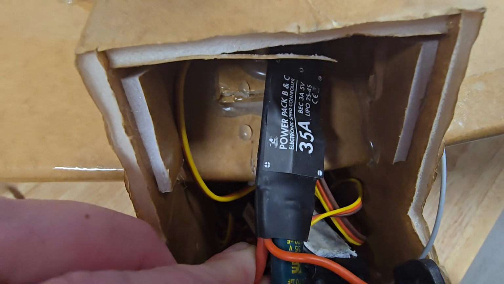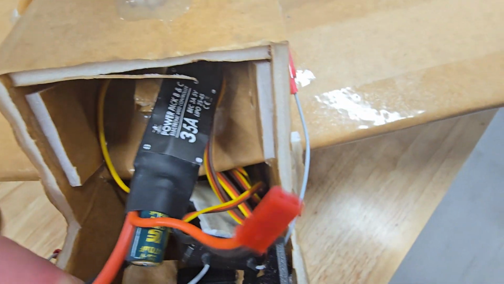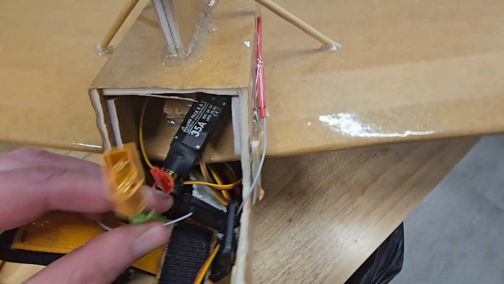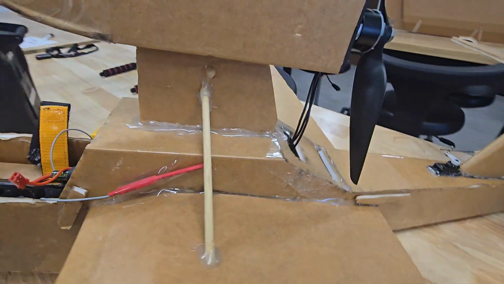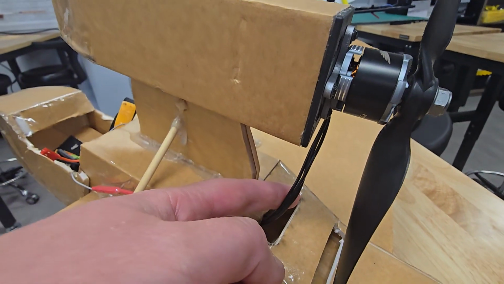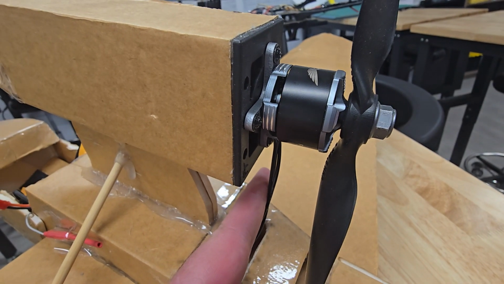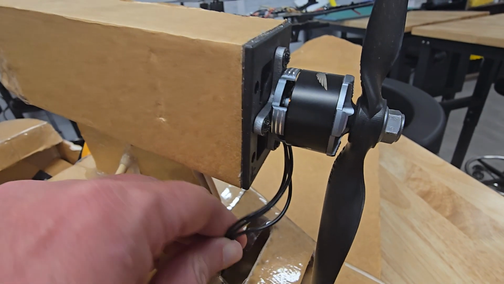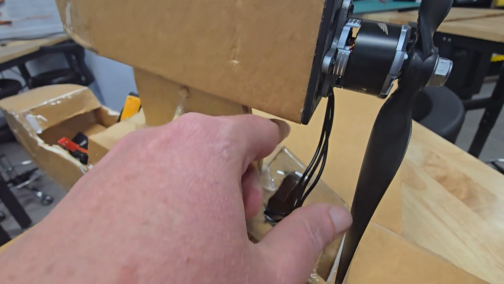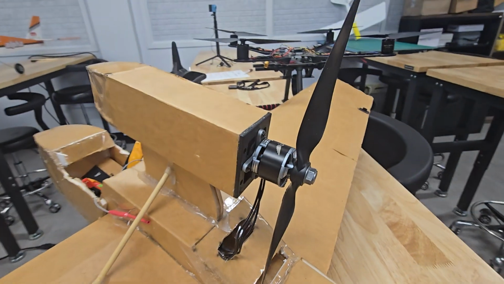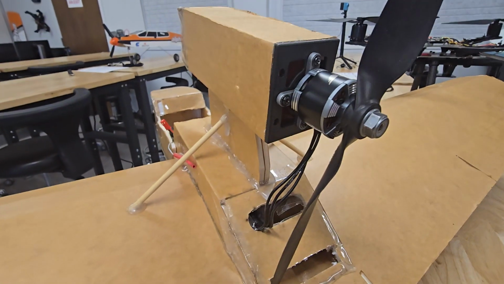This is an ESC, electronic speed controller. It connects both to your battery and actually has wires that come through here to connect to your motor. To change the motor direction, all you have to do is unplug 2 of these wires and switch them. It doesn't matter which 2. That changes the polarity of your motor.